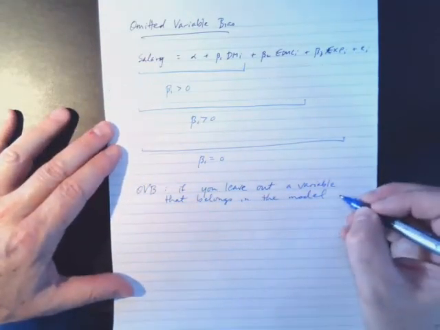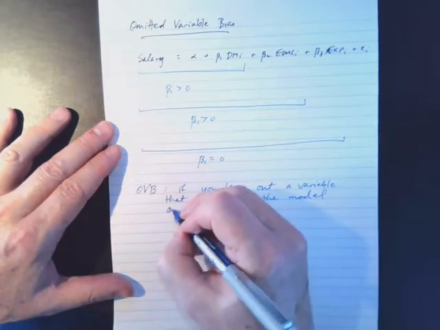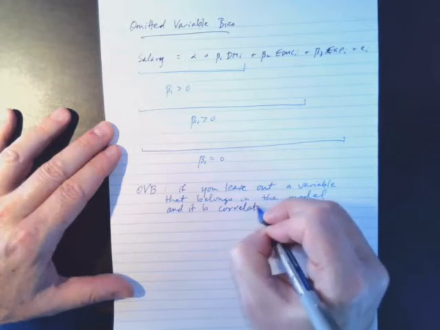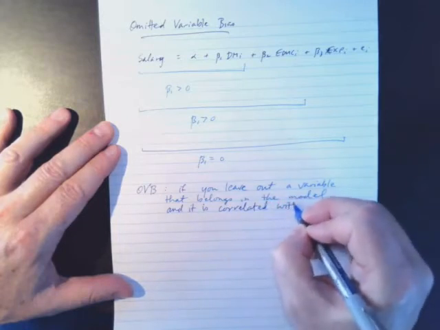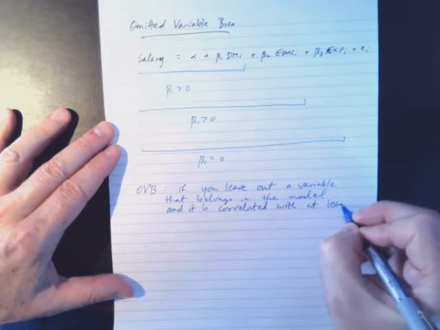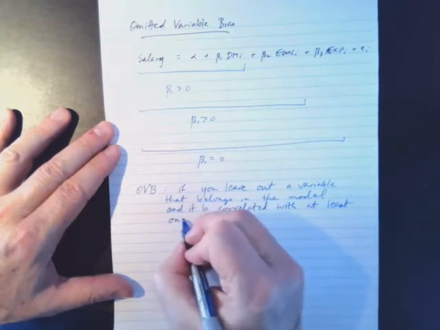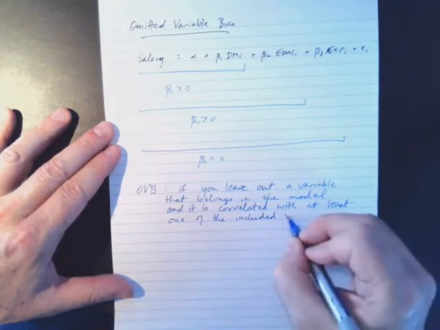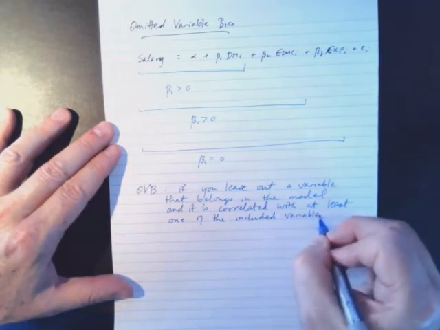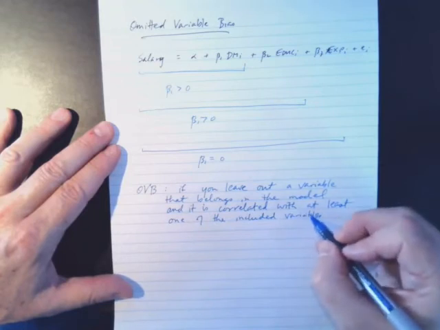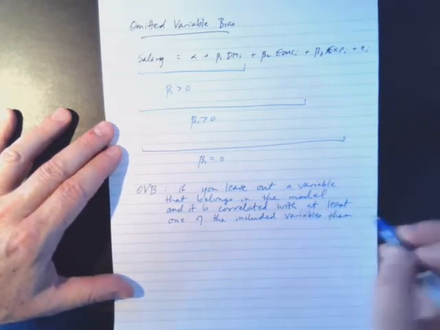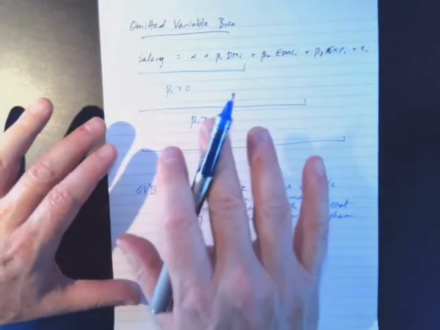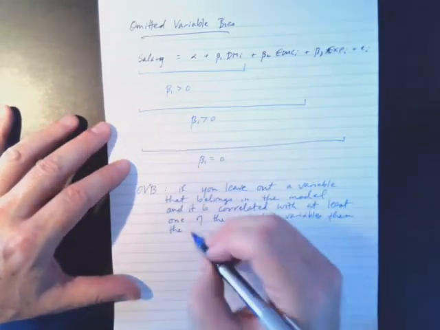If you leave out a variable that belongs in the model and it is correlated with at least one of the included variables, then the coefficients of the variables you included in the model will be biased.